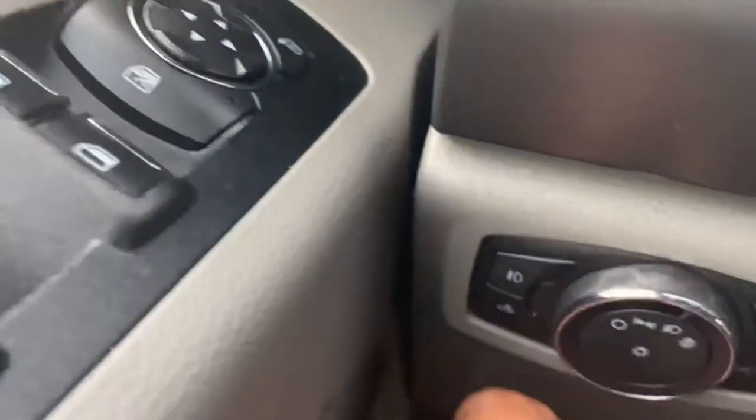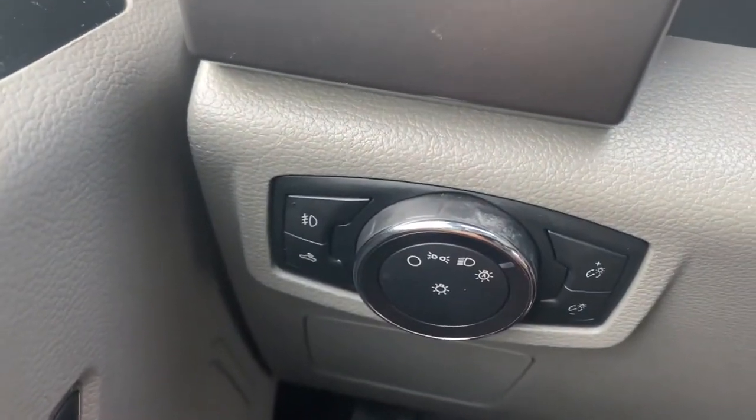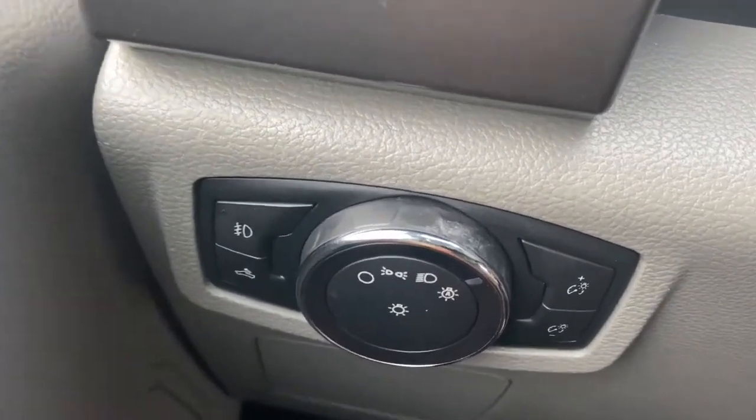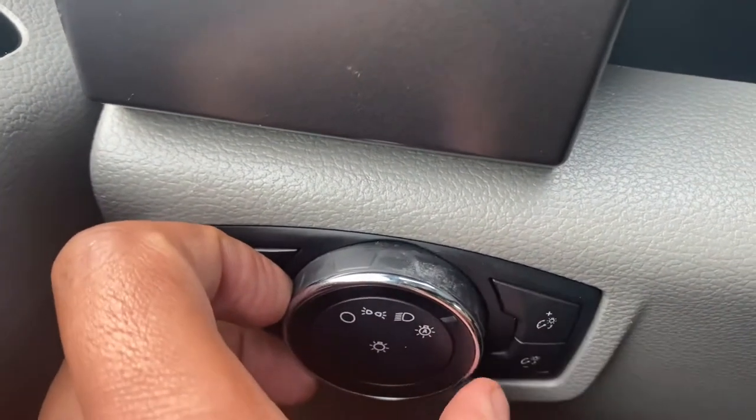And this right here is a feature that automatically senses whether or not your headlights need to come on and off, and it does it for you. That's usually where I'm at with it. I usually use this one.